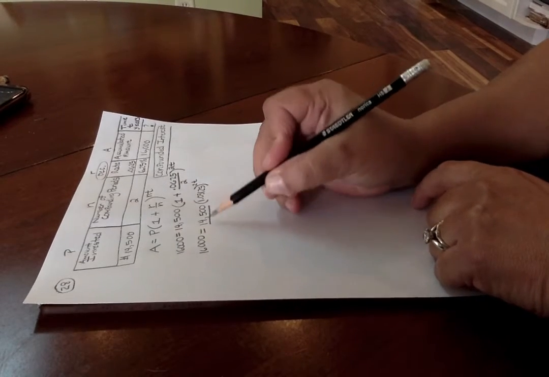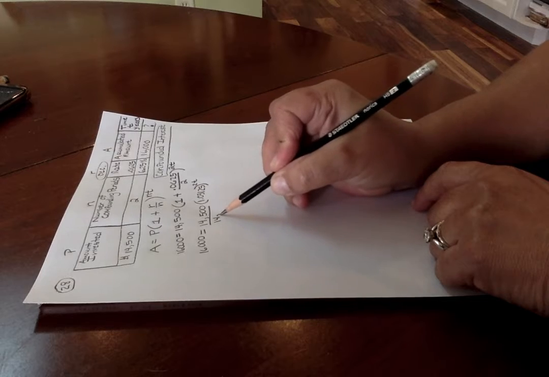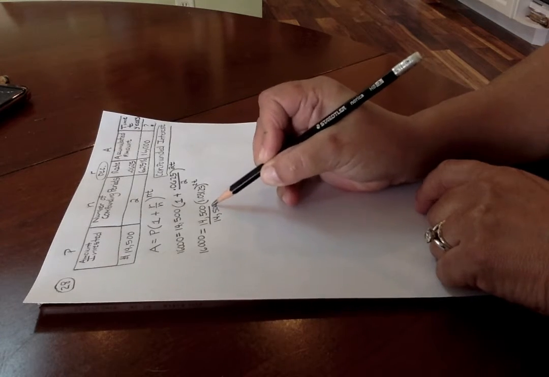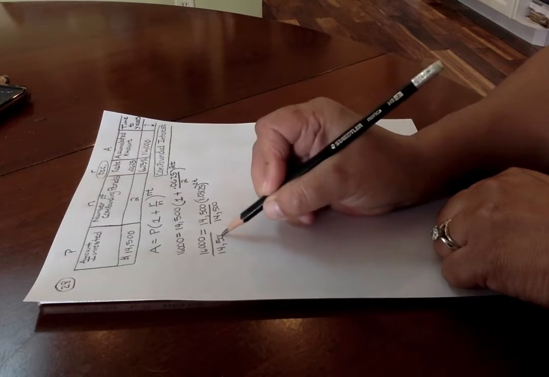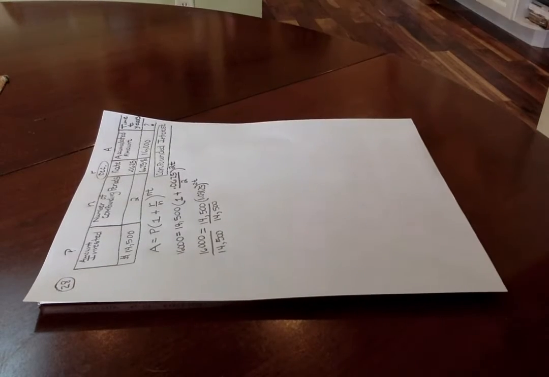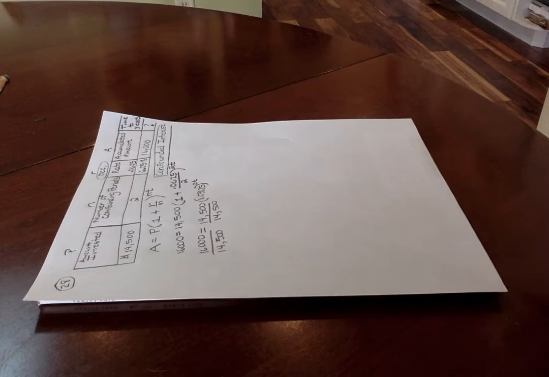So in other words, we could at least get rid of this before we go taking the log of each side. So divide each side by 14,500. Let me get my calculator working.